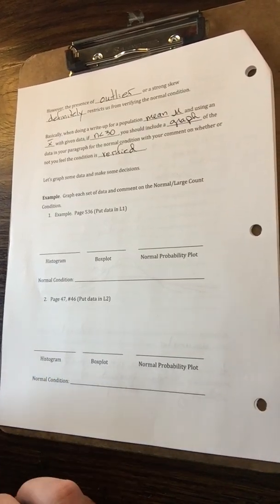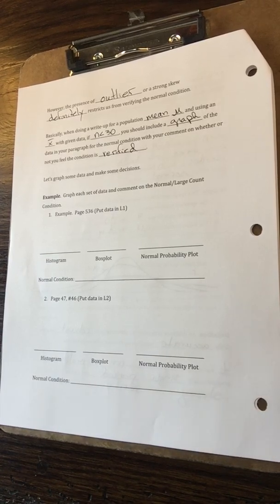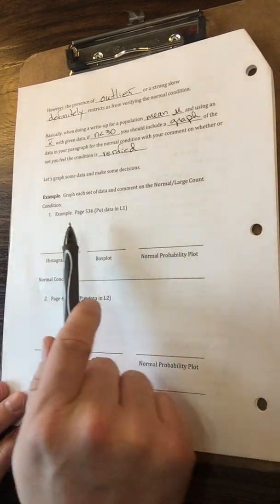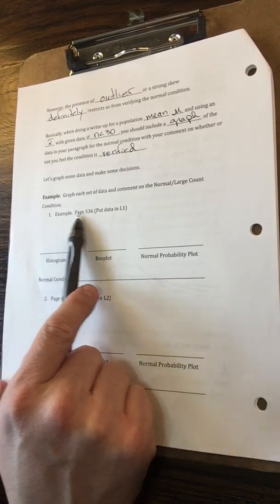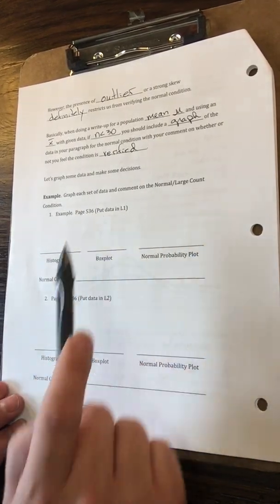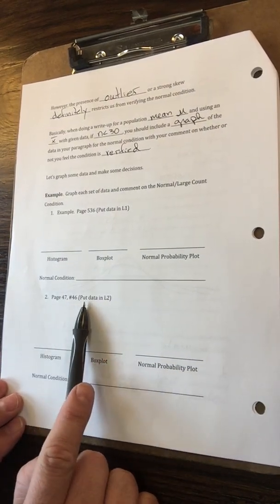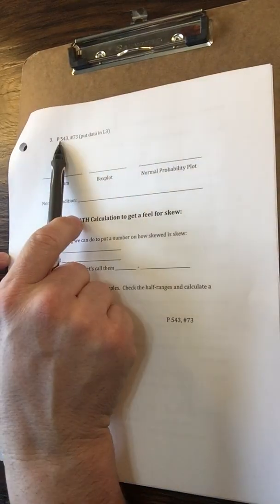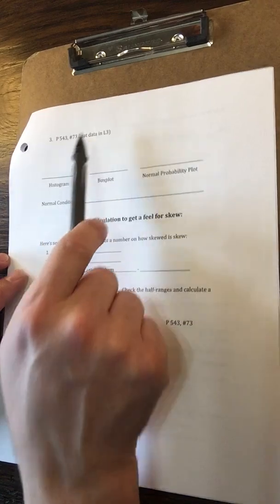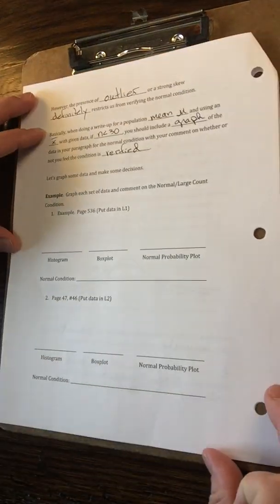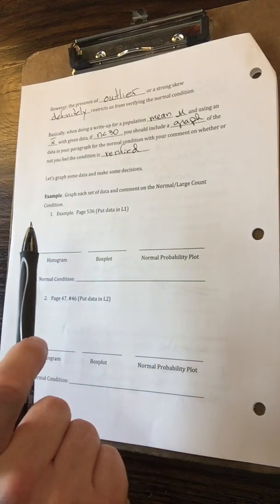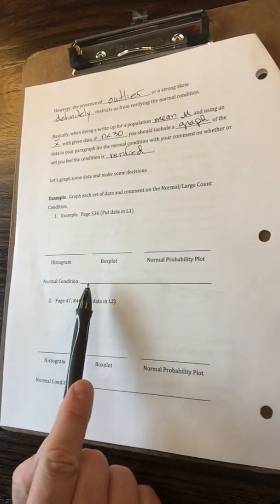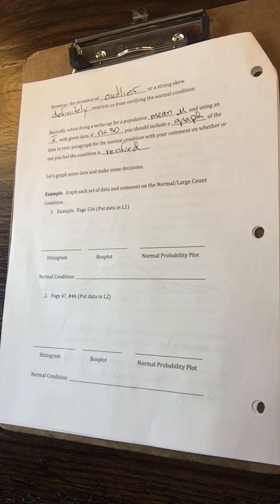So let's graph some data and make some decisions. Good practice for us. Graph each set of data and comment on the large normal count condition. Here's what I think we should do. I'm going to stop the video. What I want you to do is go to page 536, take that example, and just put the data in L1. And then I want you to go to number 2 here. On page 47, I went all the way back to chapter 1 to find this one. Put that data in list 2. And then flip over and go to page 543 and put that data in list 3. And then what we're going to do once we have all those is we're going to view and sketch a histogram, a box plot, and a normal probability plot, and then we'll talk about whether or not we could verify this condition. Do that now.